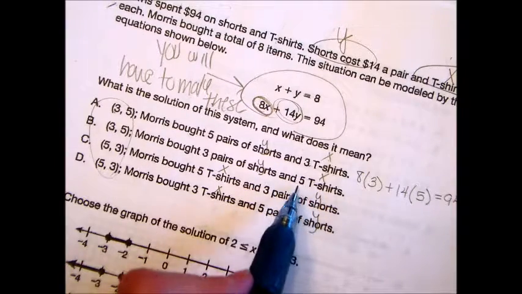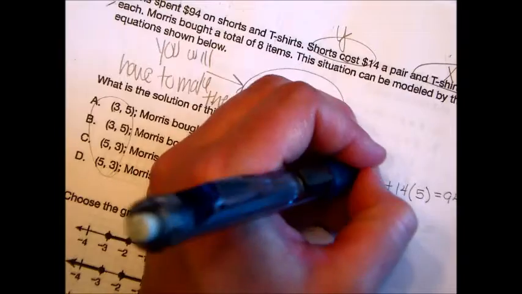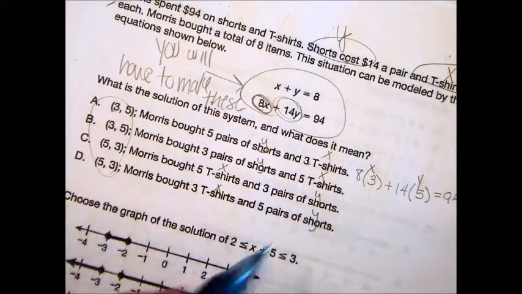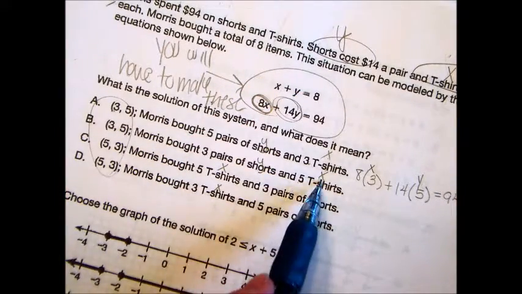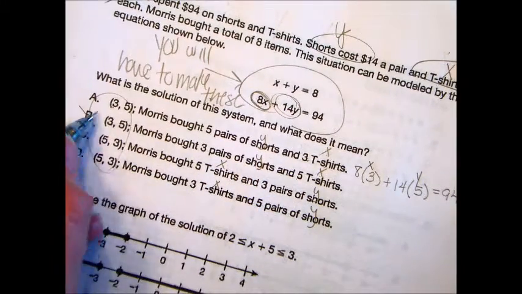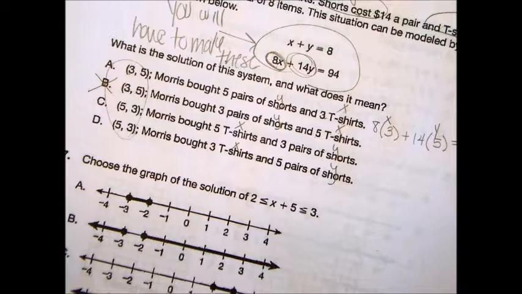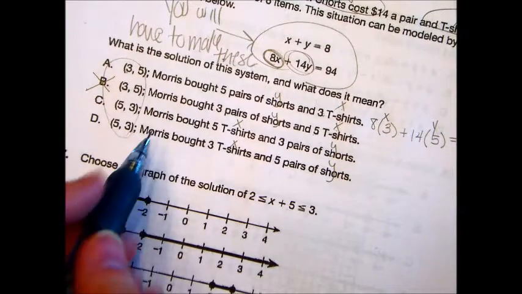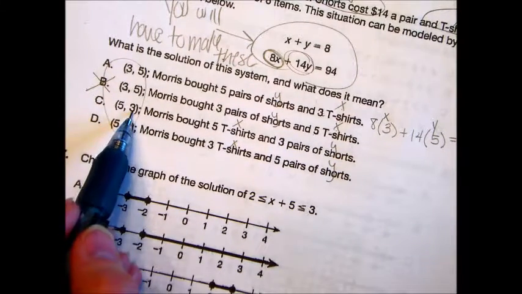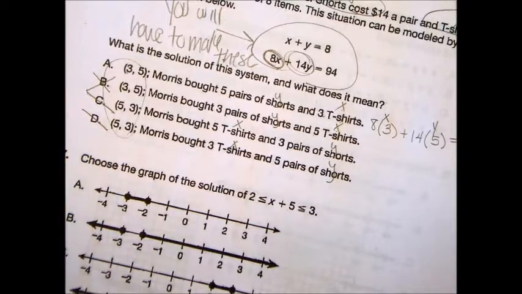Yeah, because we didn't buy 5x's. See, we plugged 3 in for x, and we plugged 5 into y. So this would be like 5 for x and 3 for y. So no, B is super sneaky. Okay? And then C and D are just wrong because if you plug this in for x and that in for y, it doesn't work out.